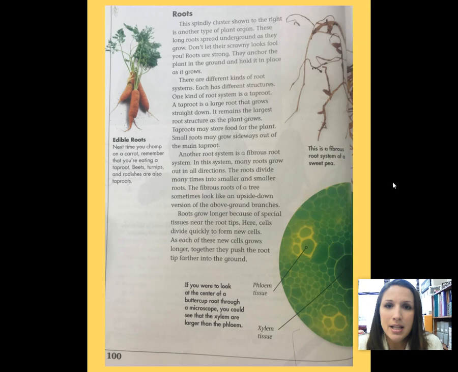It says roots. This spindly cluster shown to the right is another type of plant organ. These long roots spread underground as they grow. Don't let their scrawny looks fool you. Roots are strong. They anchor the plant in the ground and hold it in place as it grows. And you probably already know that if you've ever tried to pull something out of the ground and had a hard time with it. There are different kinds of root systems.